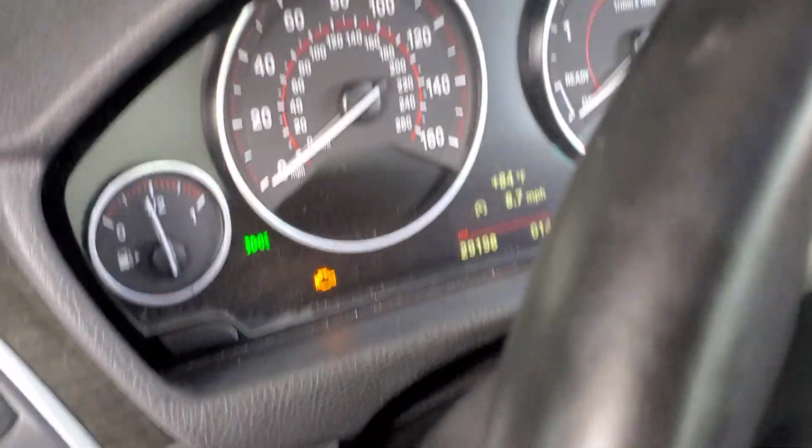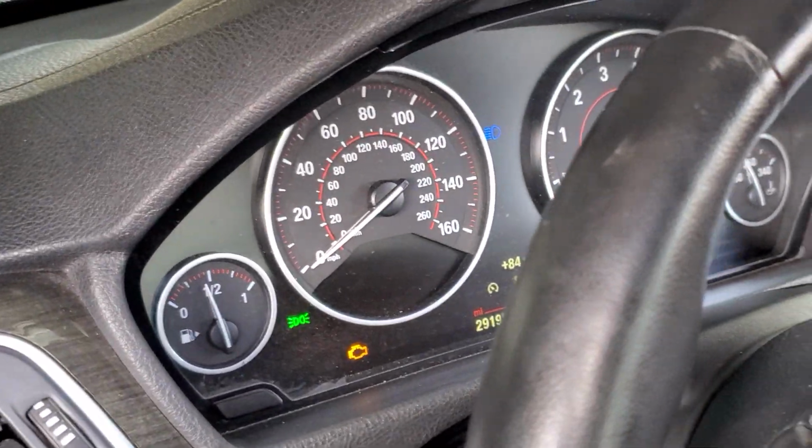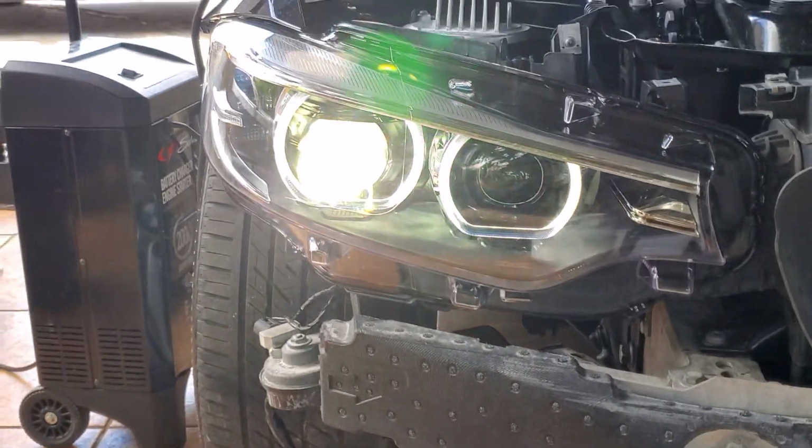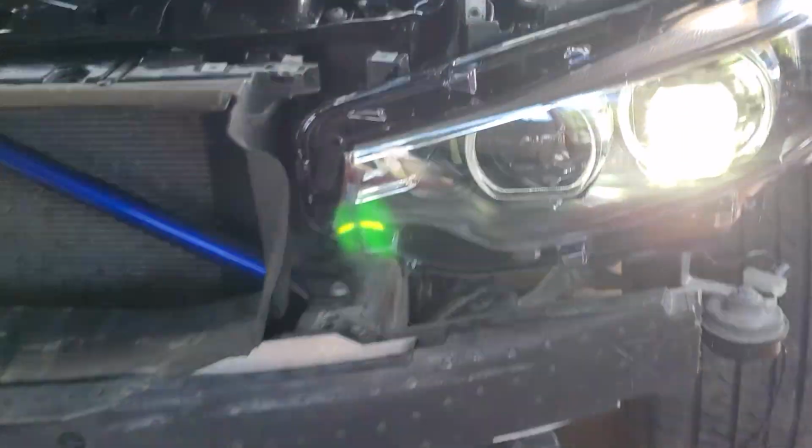High beam. Push high beam, start forward. Get high beam. Alright, high beam is on. High beam is on there.